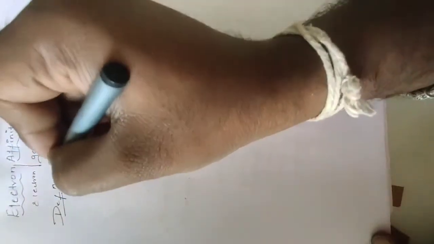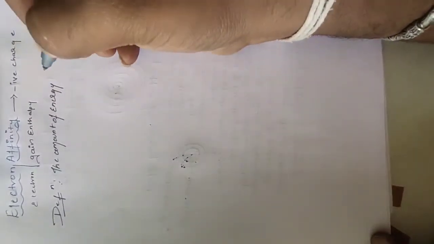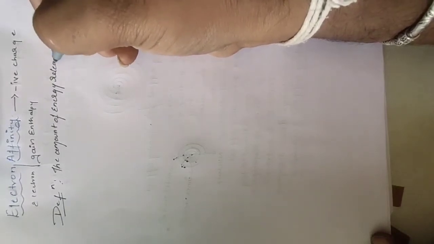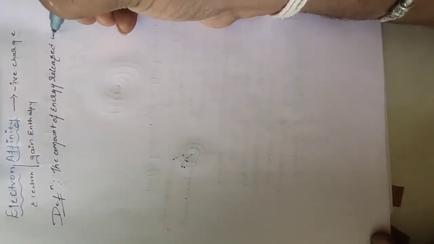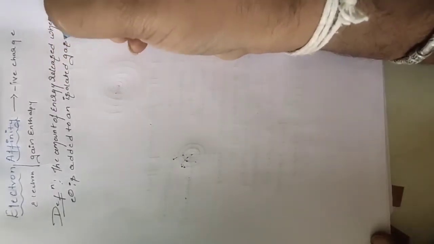Definition. The definition is the amount of energy released when an electron is added to an isolated gaseous neutral atom.